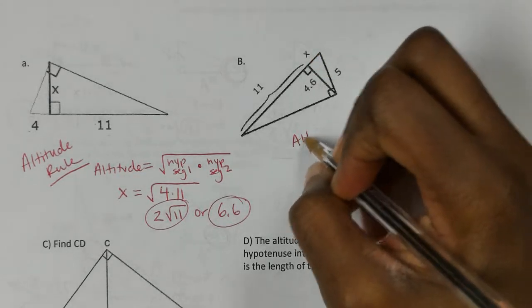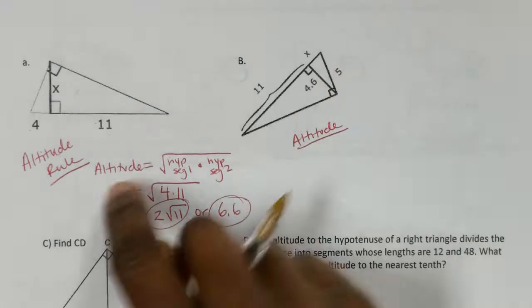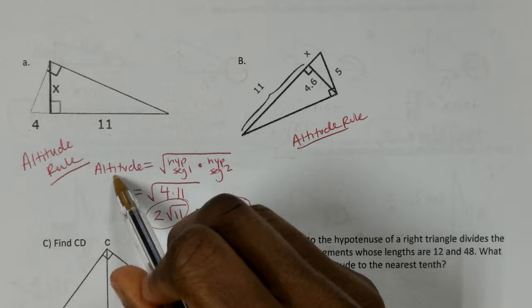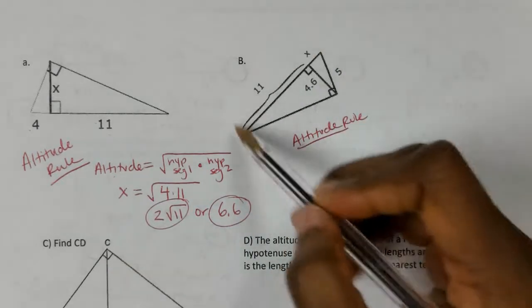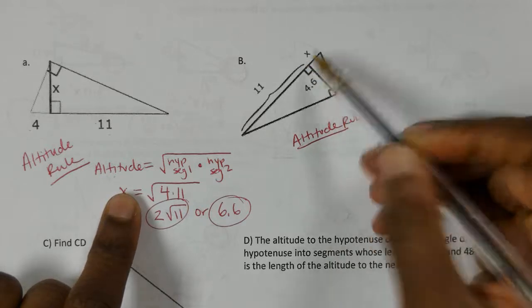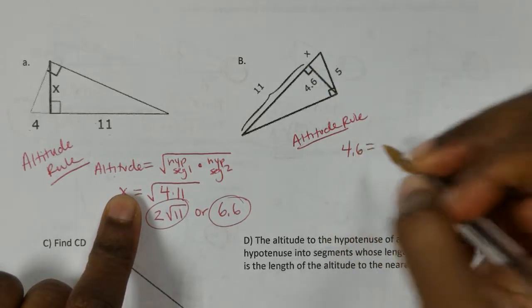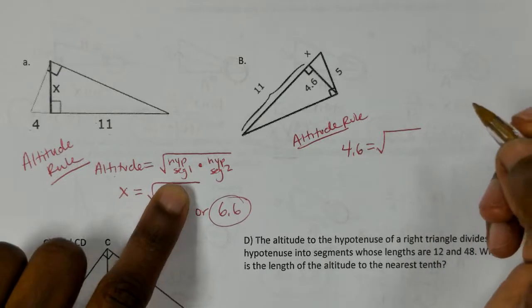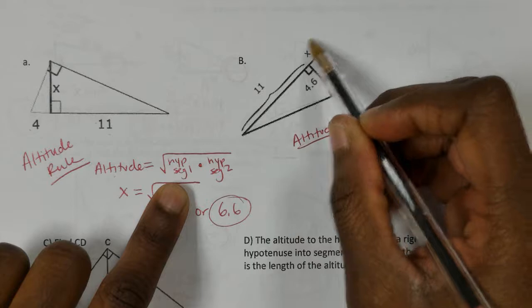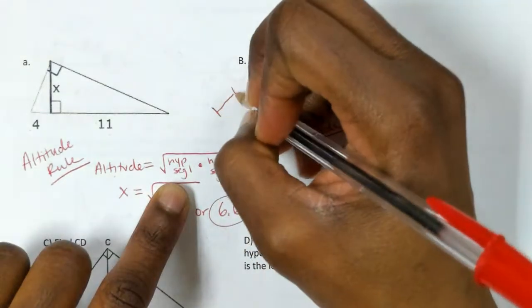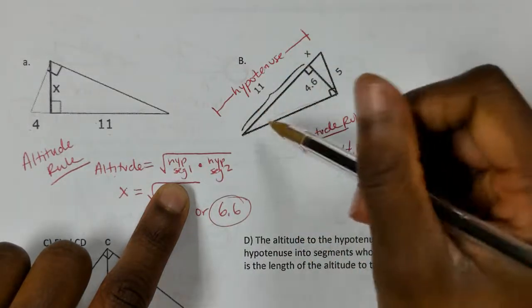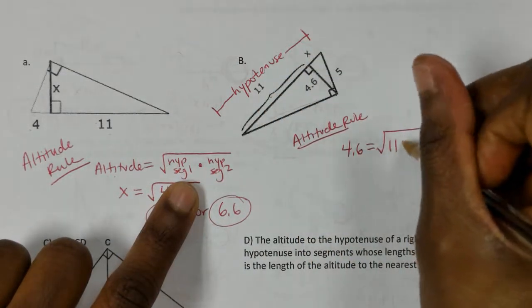So for the altitude rule, I already wrote it, so I'm not going to rewrite it, but I will write the answer. So the altitude, in this case, identify which one is the altitude. It's going to be the part that's in the middle of your figure, so it's 4.6 is equal to the geometric mean between hypotenuse segments. The hypotenuse is the longest side of the right triangle, so this side is the hypotenuse. So hypotenuse segment 1 would be 11, and hypotenuse segment 2 would be x.